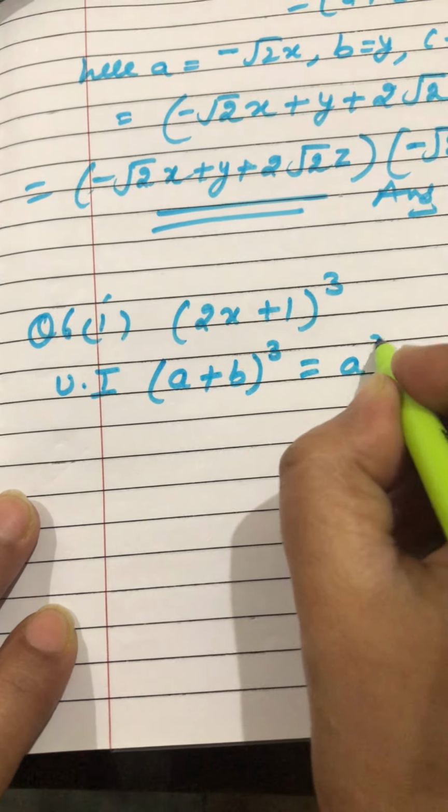So if we compare, here a is 2x and b is 1. So put the value of a, 2x, here, here and here, and b equal to 1 in this identity, b 1 here, here and here.